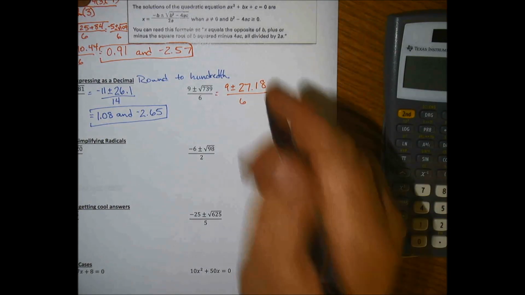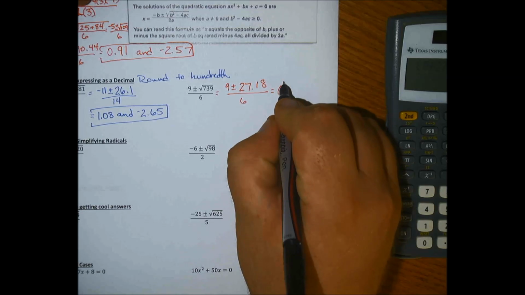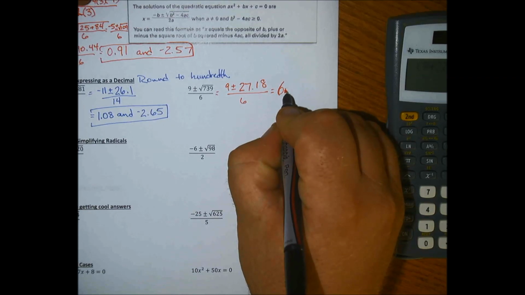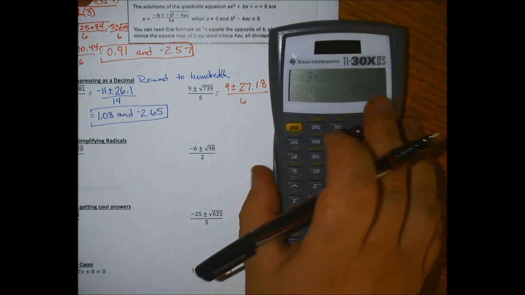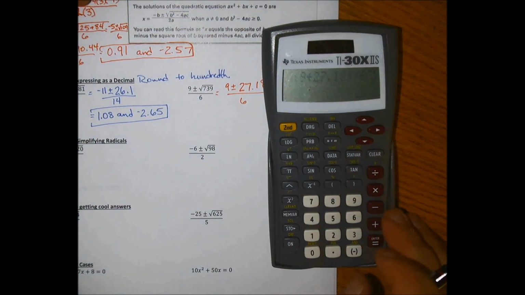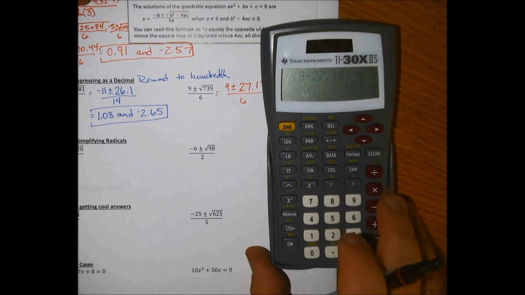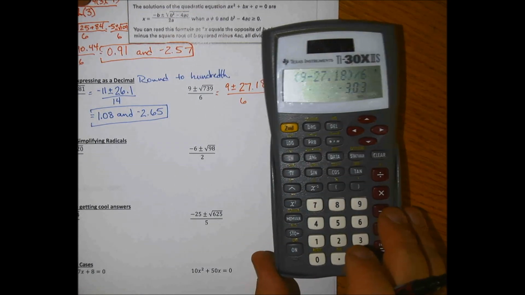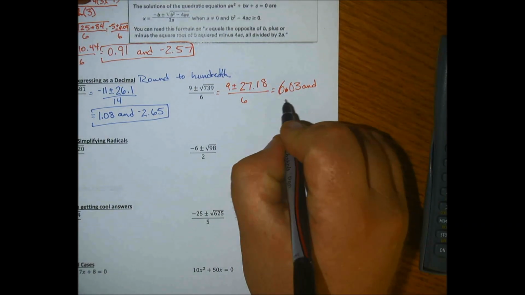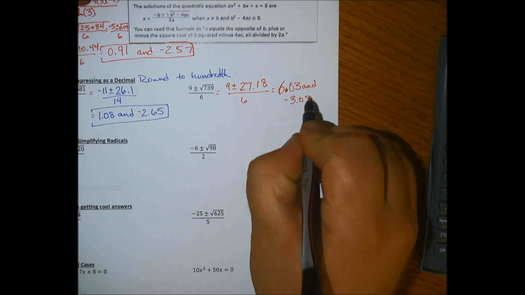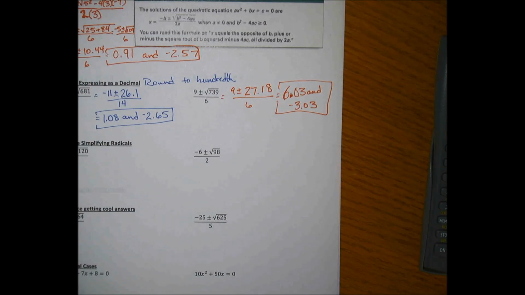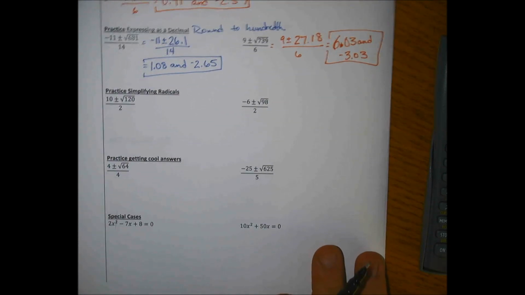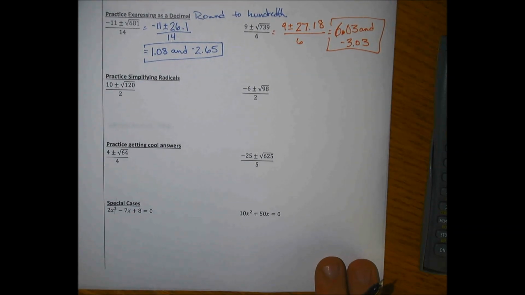So I get 6.03. And change that to a minus sign. Negative 3.03. So those are my 2 answers. Hopefully that's what you got. And if not, look at what I did, look at what you did, find the mistake, and fix it. Not a big deal about mistakes right now.